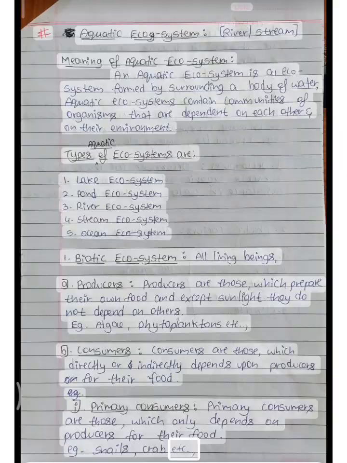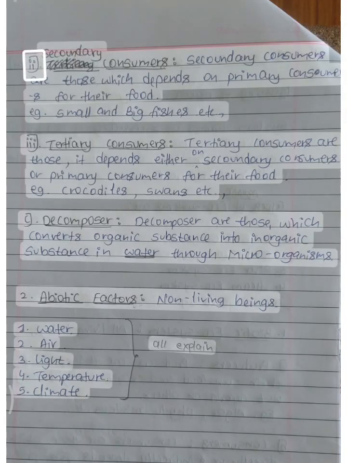snails, crabs, etc. Secondary consumers. Secondary consumers are those which depend on primary consumers for their food, e.g., small and big fishes, etc. Tertiary consumers. Tertiary consumers are those which depend on either secondary consumers or primary consumers for their food, e.g., crocodiles, swans, etc. 3. Decomposers. Decomposers are those which convert organic substance into inorganic substance in water through microorganisms.